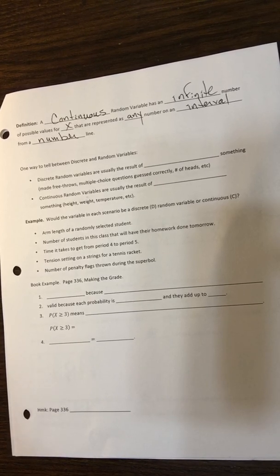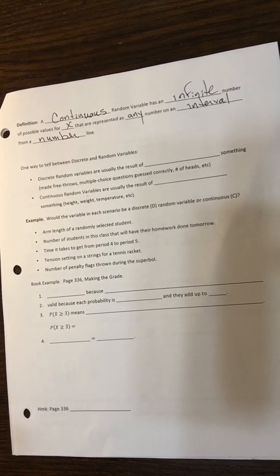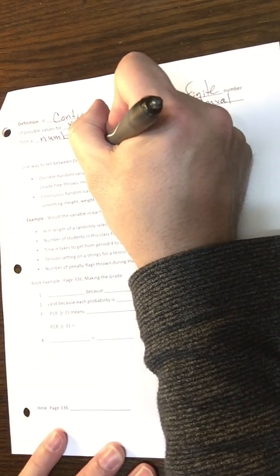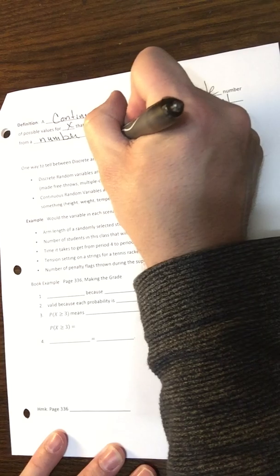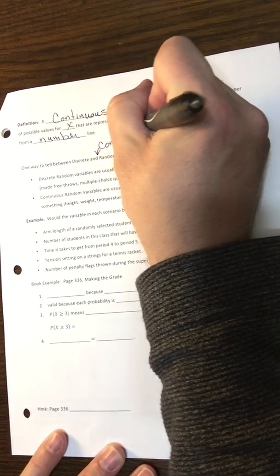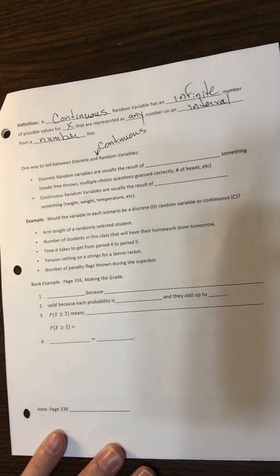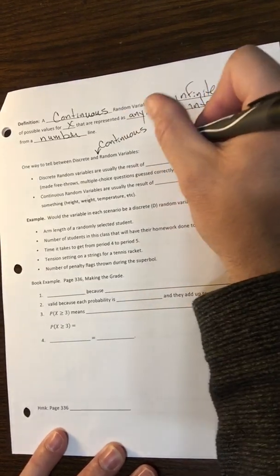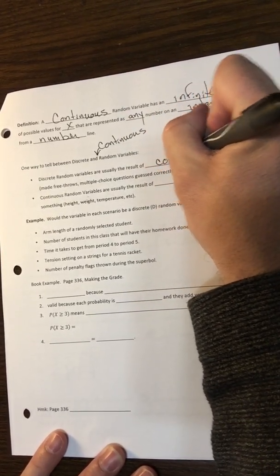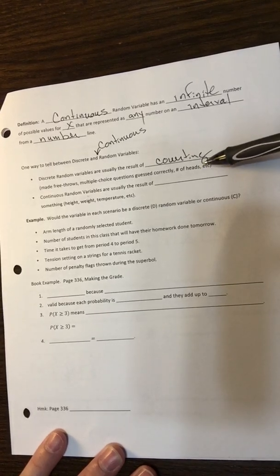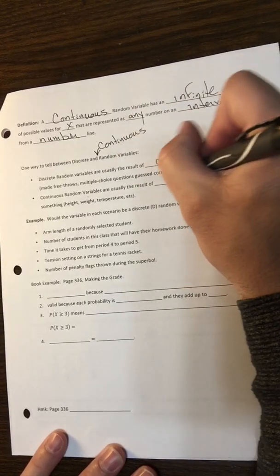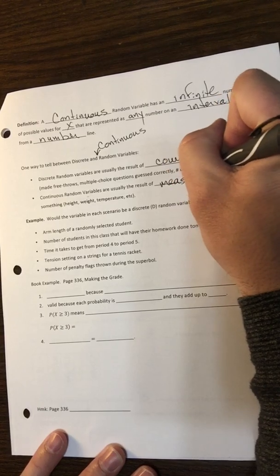One way to tell between a discrete and a continuous random variable, because you'll be asked to answer for homework, is this a discrete or a continuous random variable? Discrete and continuous random variables. I did that so I could make sure I spell it right. Discrete random variables are usually the result of counting something, and so they have a limited amount of possibilities, where continuous random variables are usually the result of measuring something.